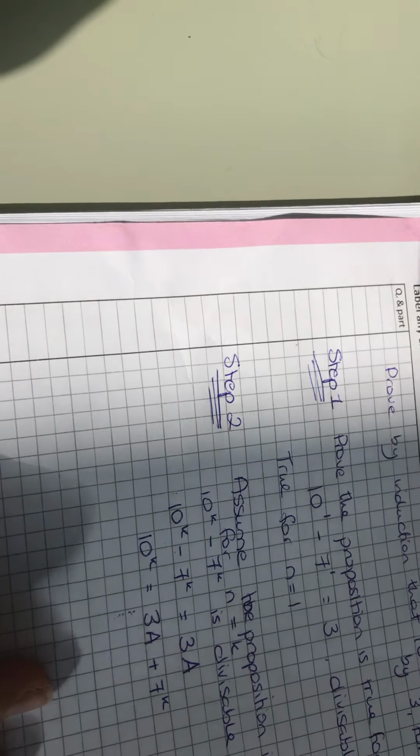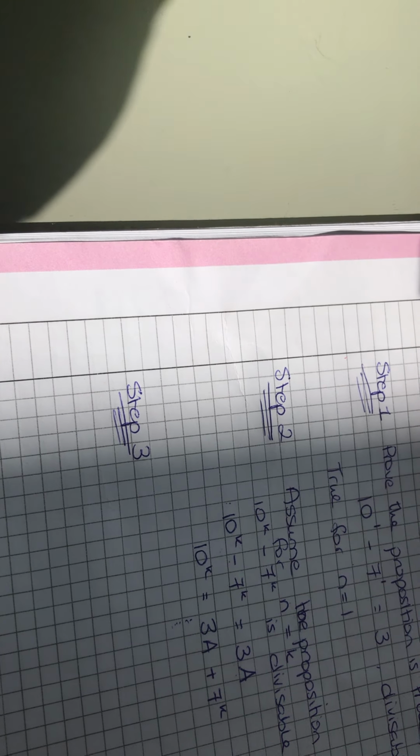And then step 3 is where I'll do most of the work. Step 3 is I need to prove the proposition is true for n equal to k plus 1.